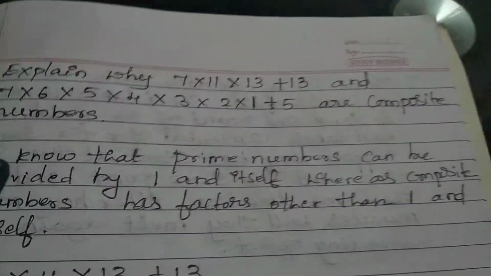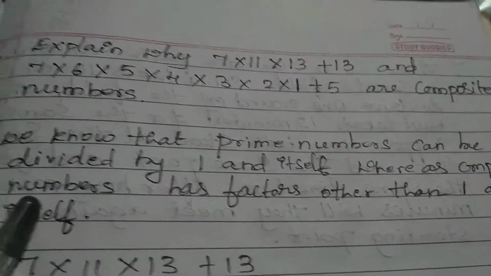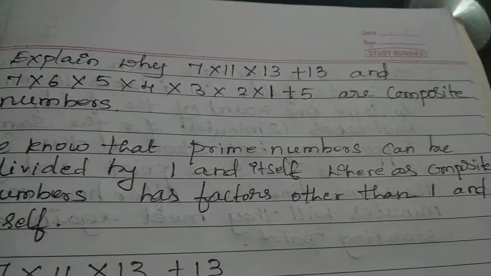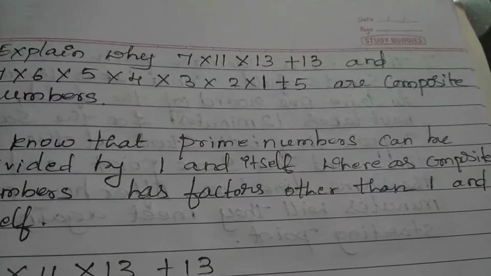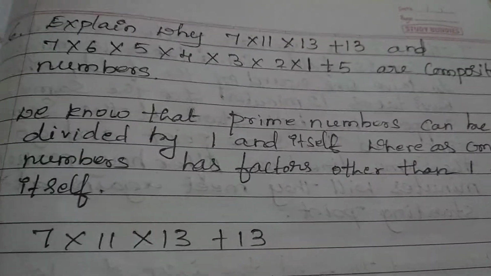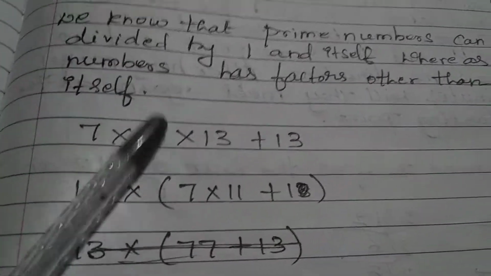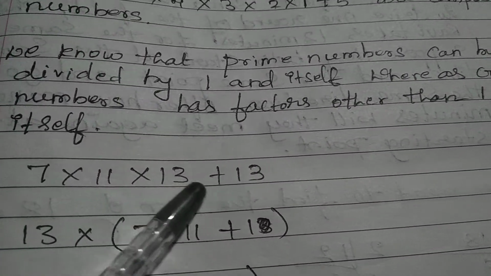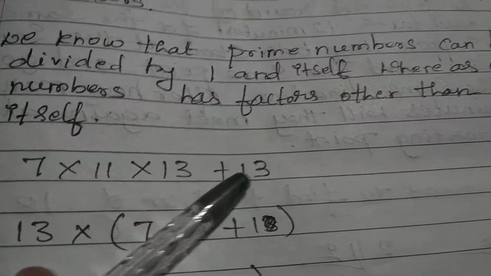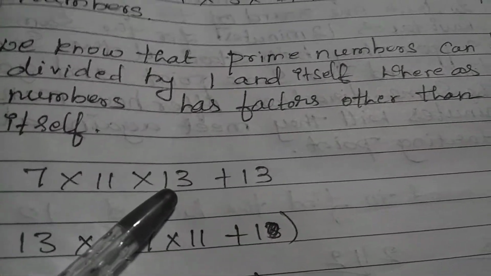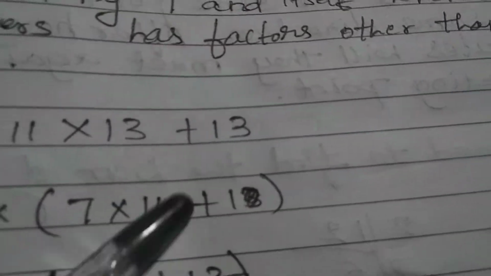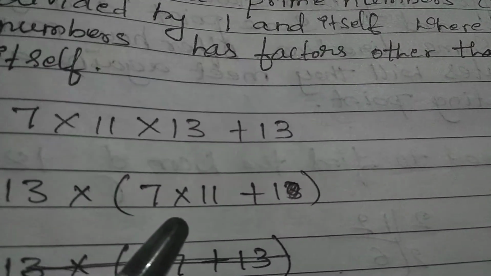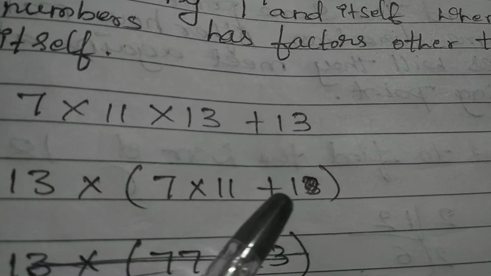We know that prime numbers can be divided only by 1 and itself, whereas composite numbers have factors other than 1 and itself. So first we'll take 7 into 11 into 13 plus 13. We'll take 13 as a common factor. See, 13 is here and 13 is here. Take 13 common. What remains? 7 into 11 plus 1.